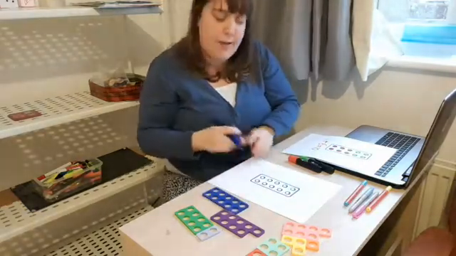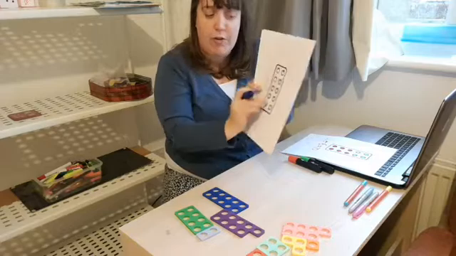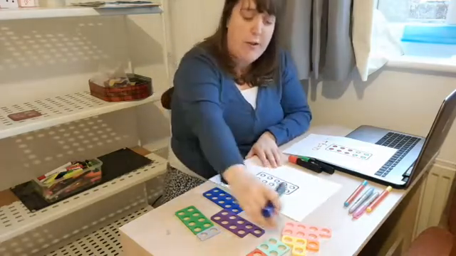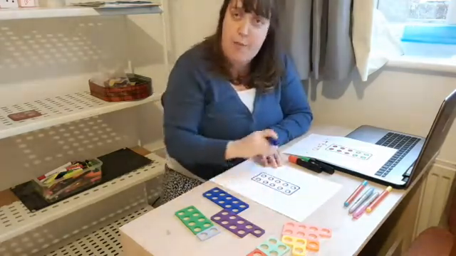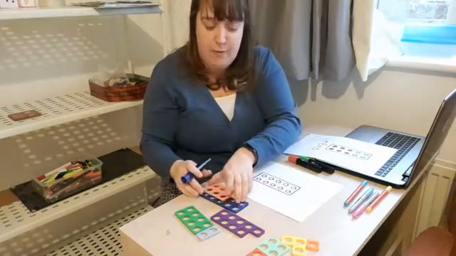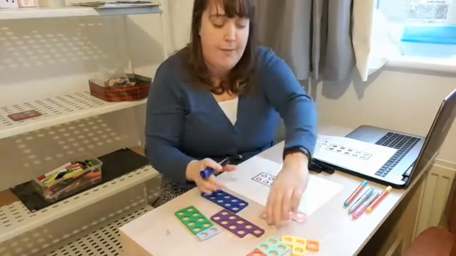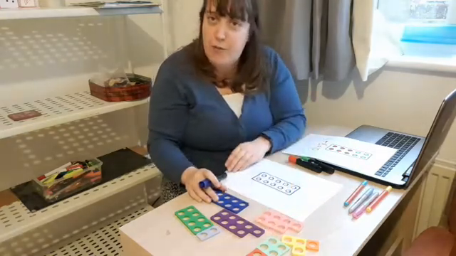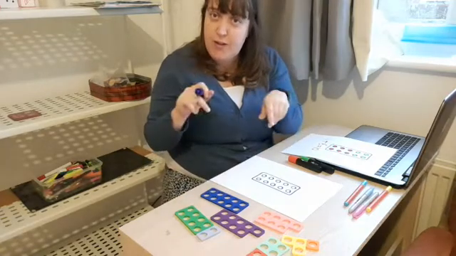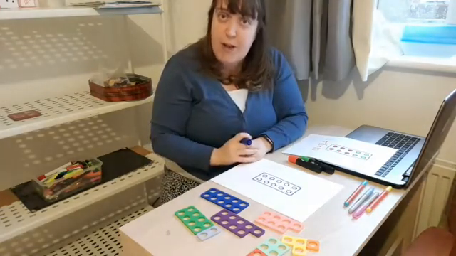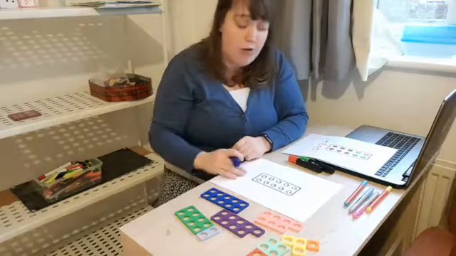Now this time, instead of colouring in the circles, we're going to use the other Numicon to fill it up like we would if we were putting them on top. Now, if you don't have Numicon, you can use the pictures that you're in your emergency pack to help you know what shape and what colour to draw.